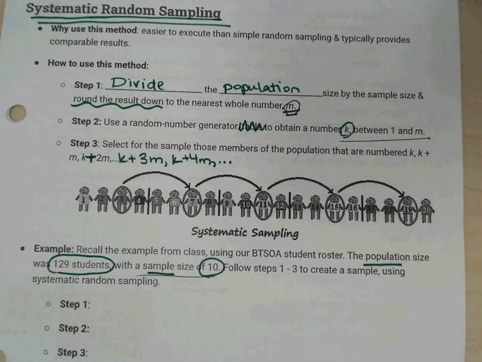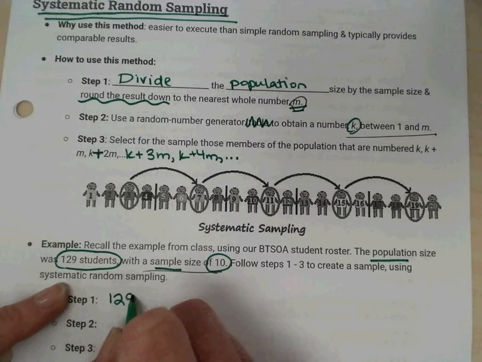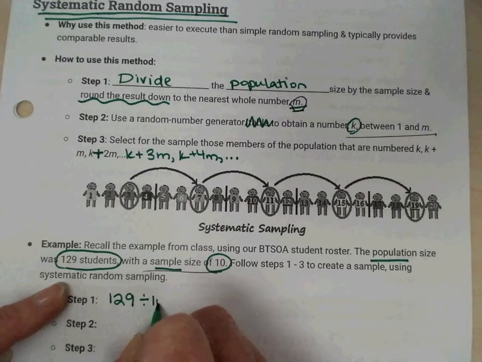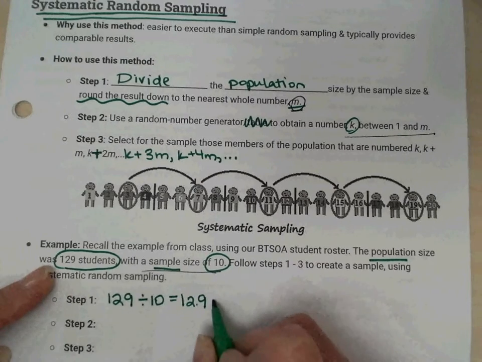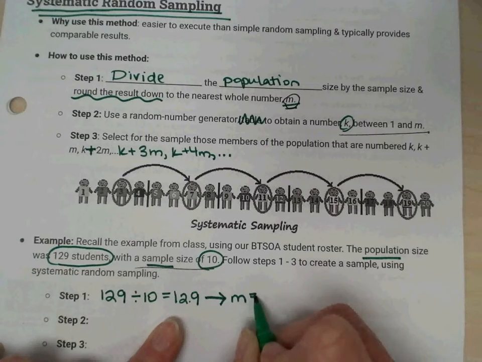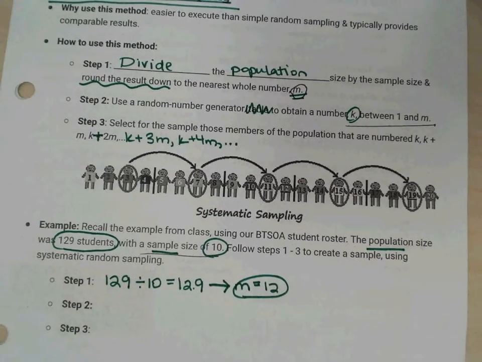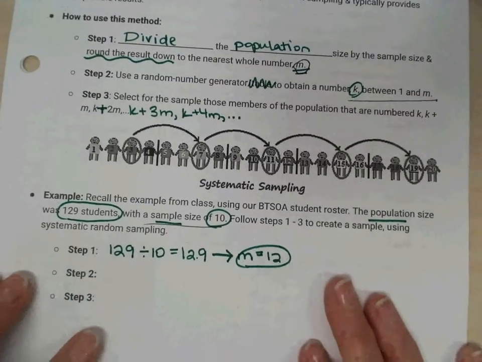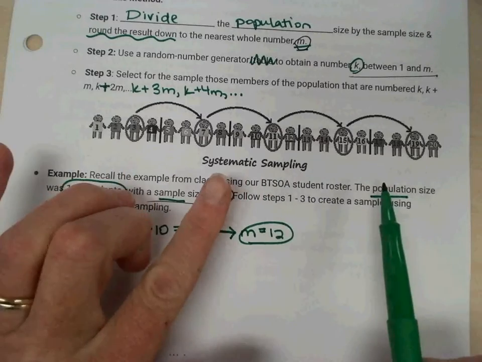Step 1. Divide the population size by the sample size and round down. That's going to be m. Population size here is 129. Sample size is 10. We're going to get 12.9, which leads us to an m value, we round down, is 12. So now imagine these groups have 12 in them. Each group has 12.